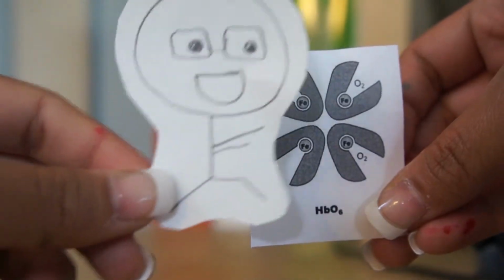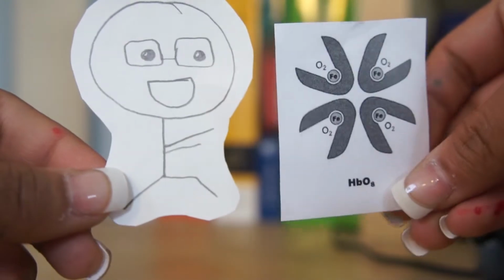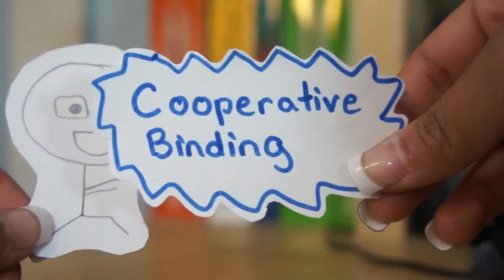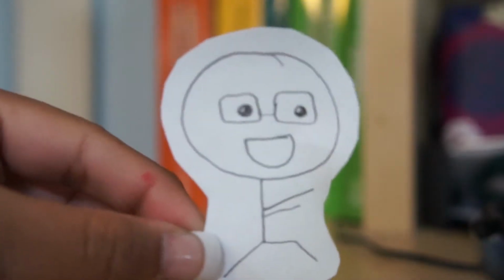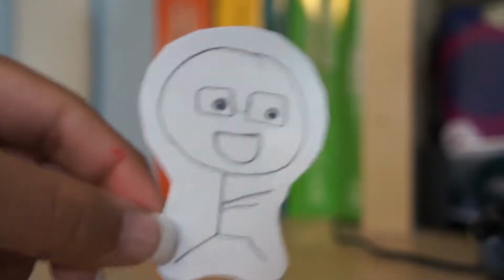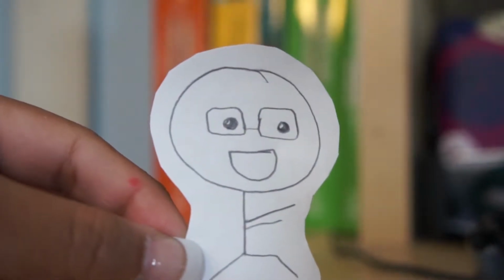See how it's easier to pick up all 4? It's changing shape so it can pick up more. So now it's really easy for it to pick them all up. This is known, if you have forgotten already, as cooperative binding. And it works both ways. Once it loses one oxygen molecule, it's easier to let go of the other ones.